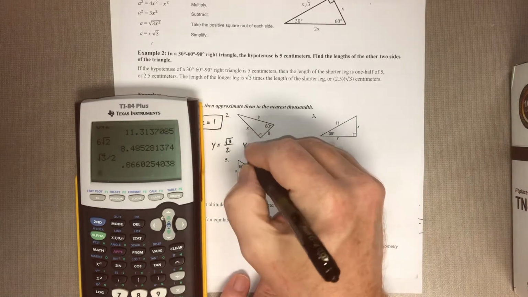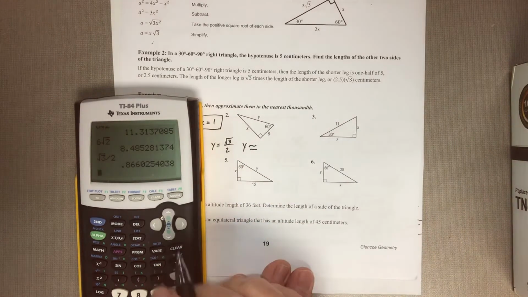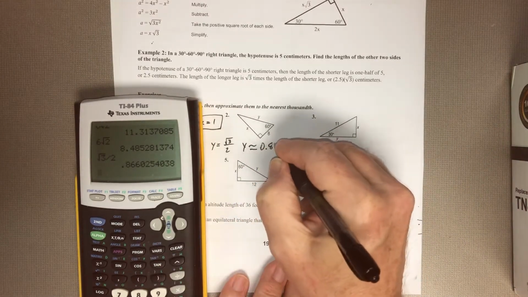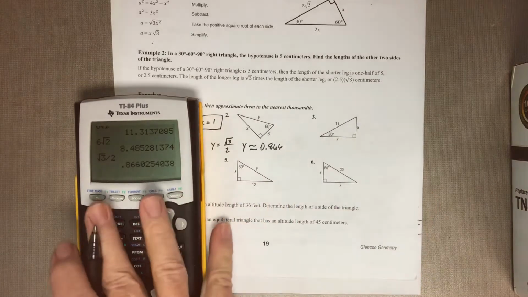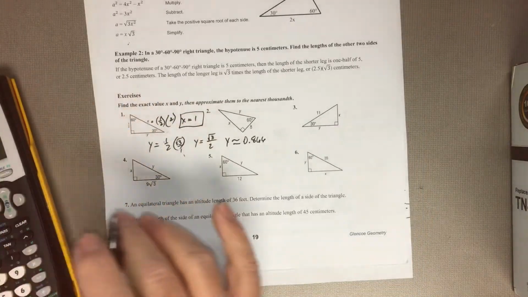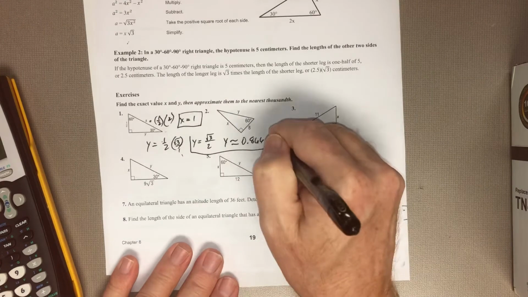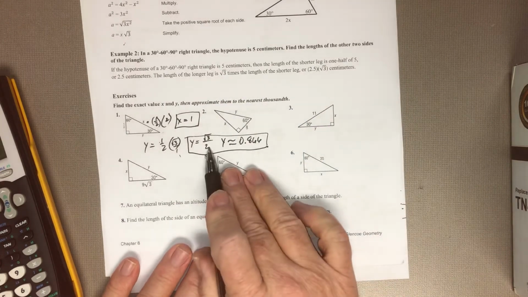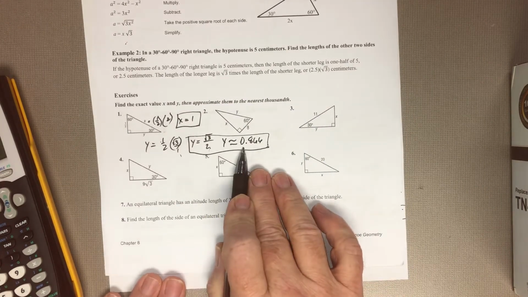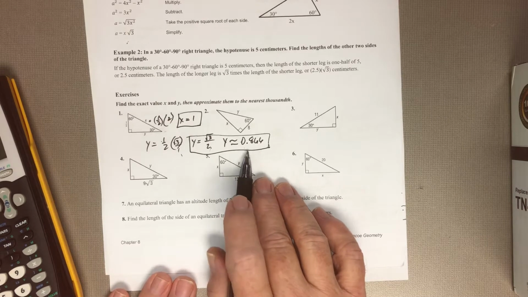Okay, so y would be approximately, to the nearest thousandth, 0.866. All right, there's your work for problem number 1, both the exact and the decimal. Here's the exact, and there's the approximation to the nearest thousandth.